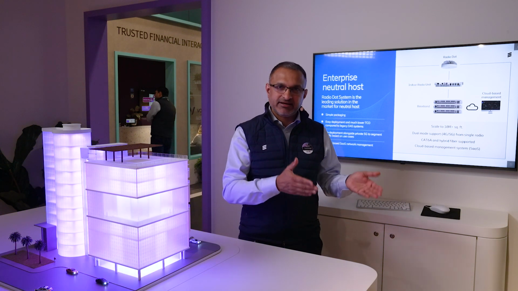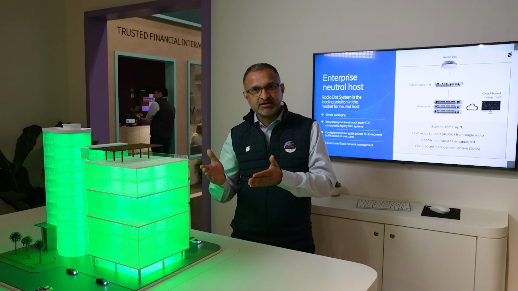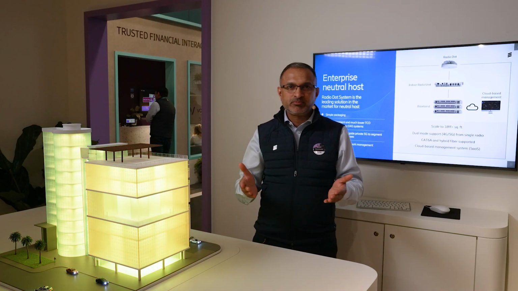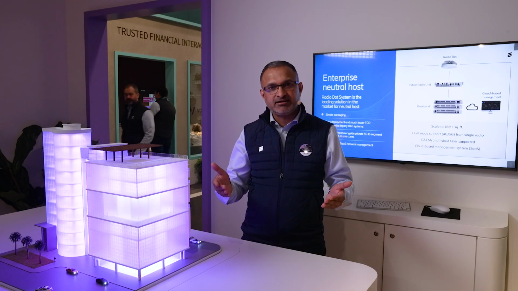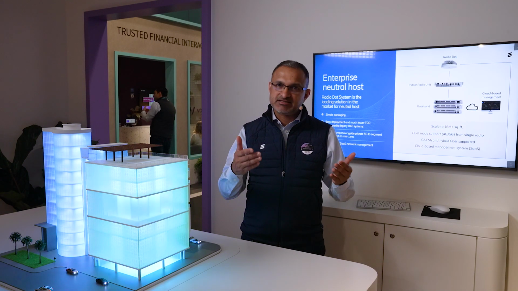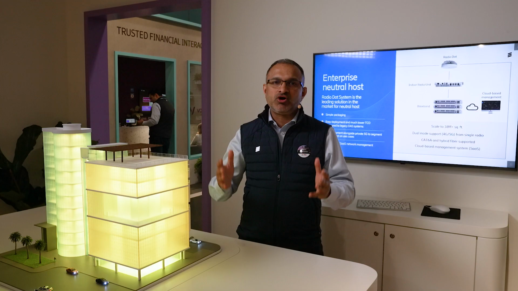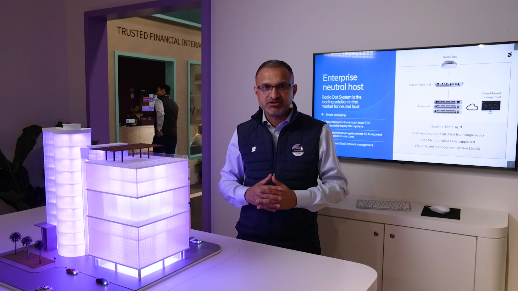For example, integrating a baseband, resetting a baseband, locking or unlocking a particular sector, upgrading the baseband and the network. This allows the enterprise to self-perform and not rely on other external entities for services such as upgrades or break-fix activities. This brings down the overall cost of ownership for the enterprise to run an Ericsson neutral host system.